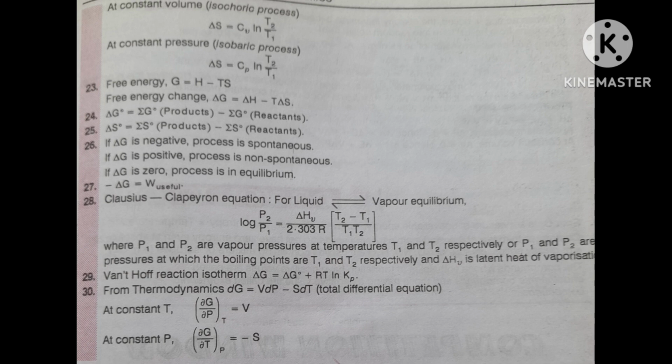You remember from thermodynamics this relation is there. dG means a change in G, d means differential here, related to change only. Then dG is equal to V dP, where V means volume and P means pressure. V dP means differential pressure, minus S dT, where S means entropy and dT means differential temperature.